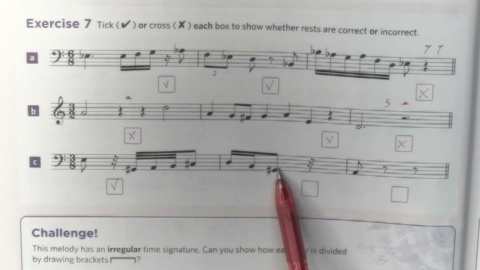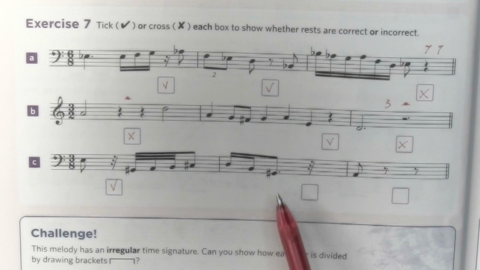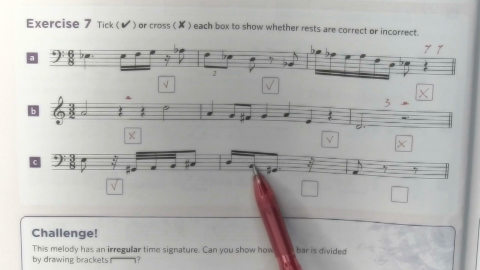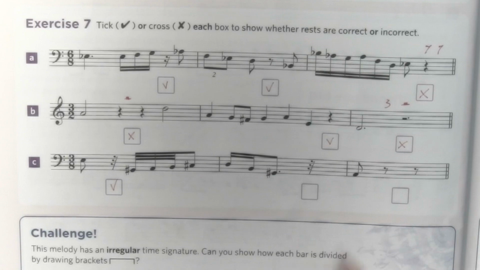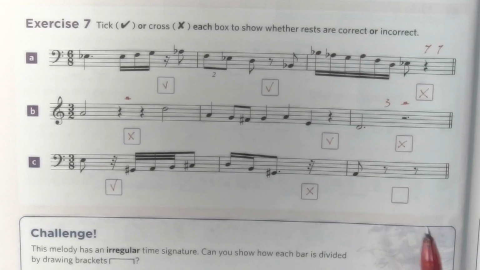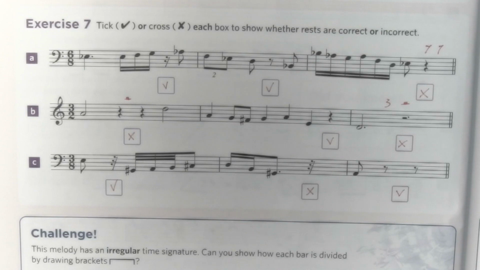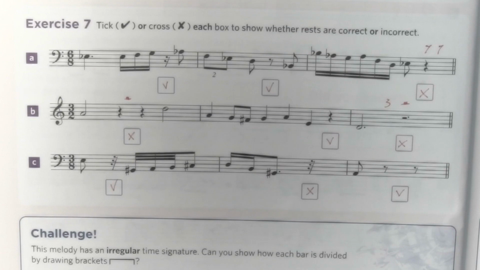1, 2, and this is not correct, because we have 1 quaver, 2 quavers, a semiquaver, and we would just need another semiquaver here. So that's incorrect. Something is missing. Another demi-semiquaver is missing. 1, 2, 3. Easy? Yes. Why? Because this is a compound time and we need to see the 3 movements. So I can't write a crochet rest. It's the same of this and it's the same of this as well. Or this. Okay?